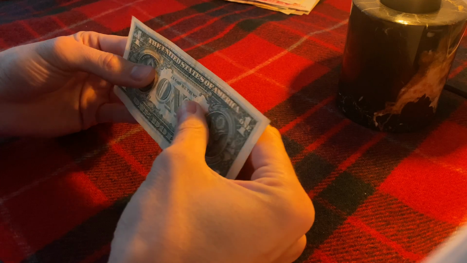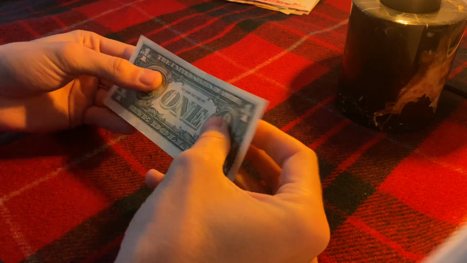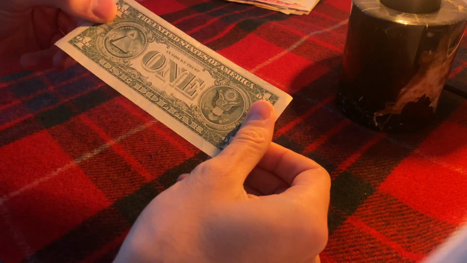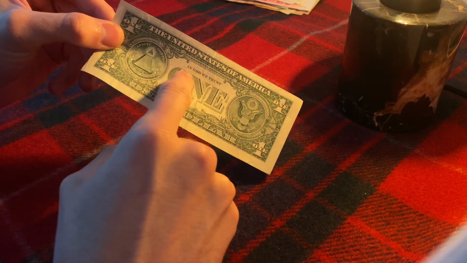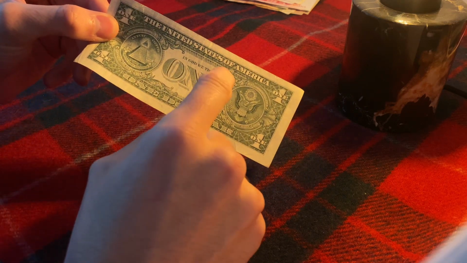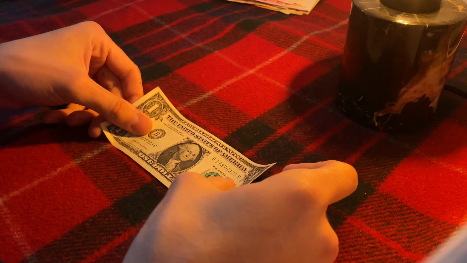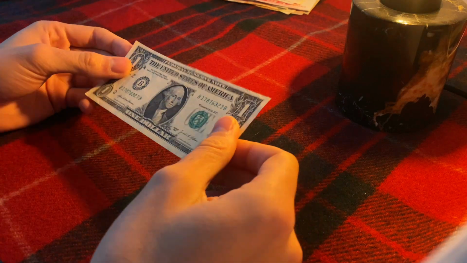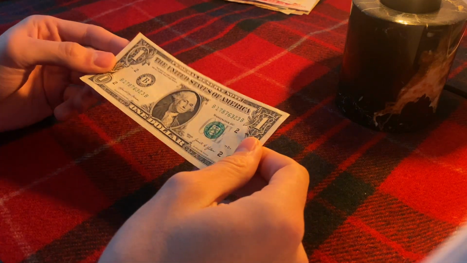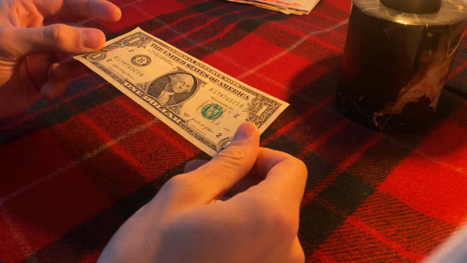This is a $1 banknote from the United States of America, $1 US, and I think this is one of the most commonly known banknotes in the world.